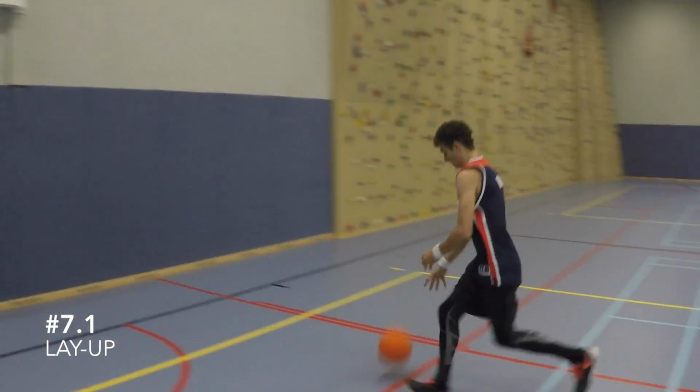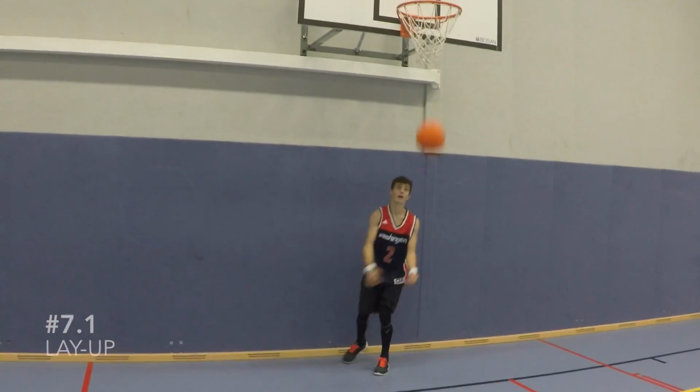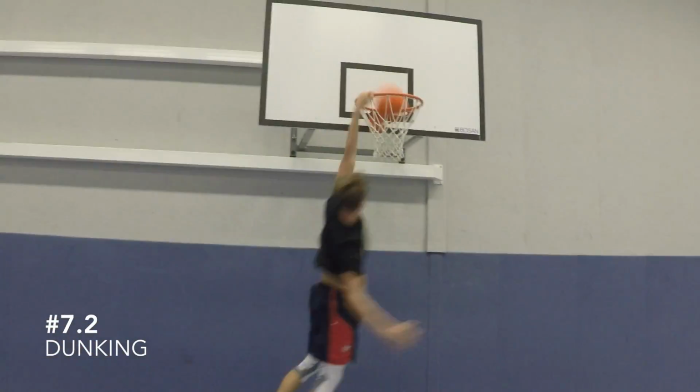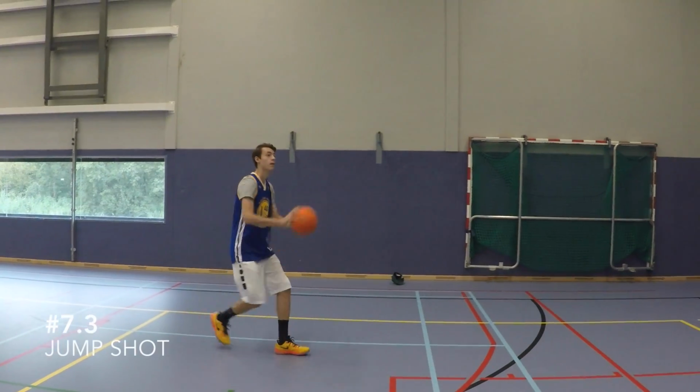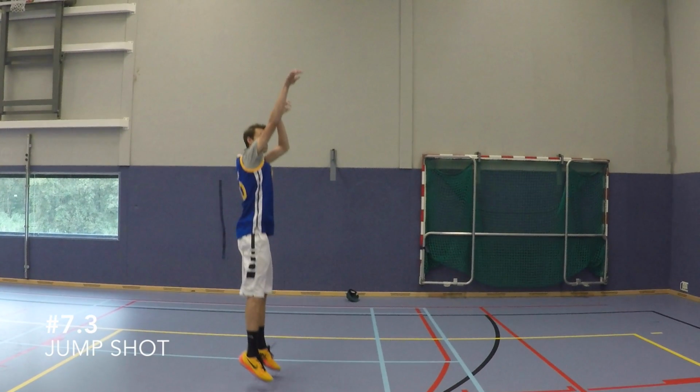The easiest way of scoring a basketball is by completing a layup. Another variation of the layup is the so-called dunk. Jump shots are important in order to score the basketball from a distance.